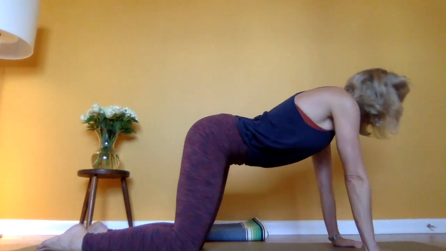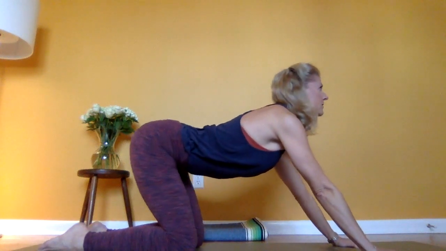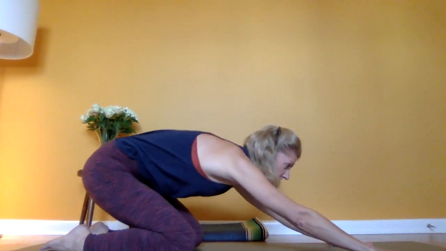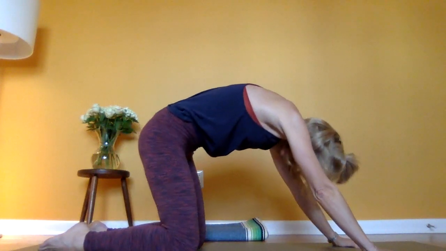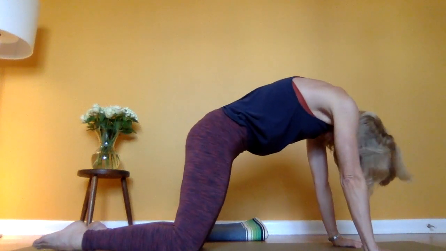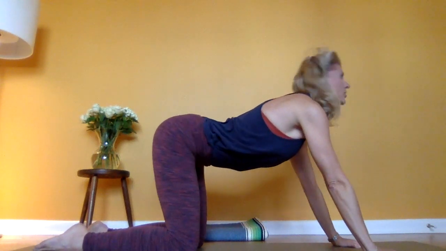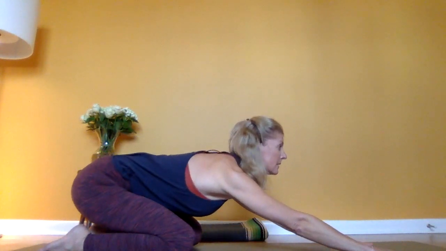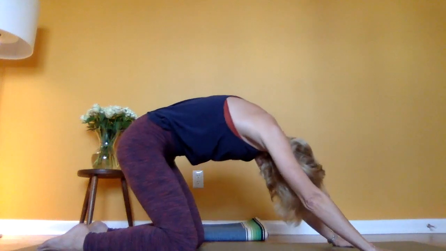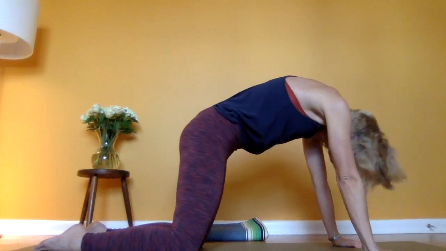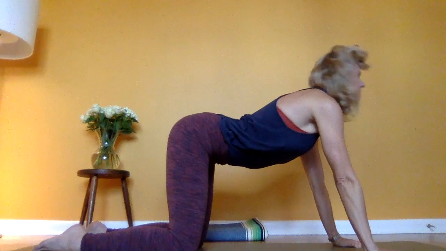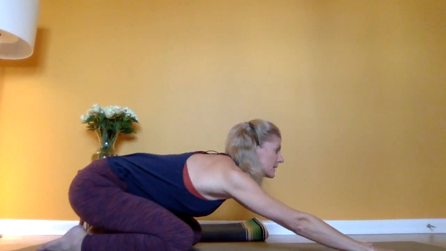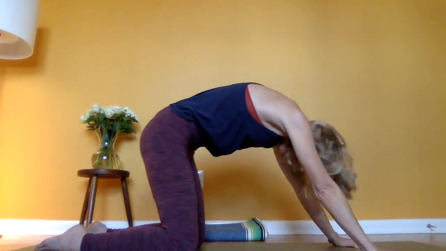And then you repeat that a couple times, moving slowly, being very mindful that this doesn't aggravate anything. If you feel any pain, sharp sensations, stop. And two more like this.